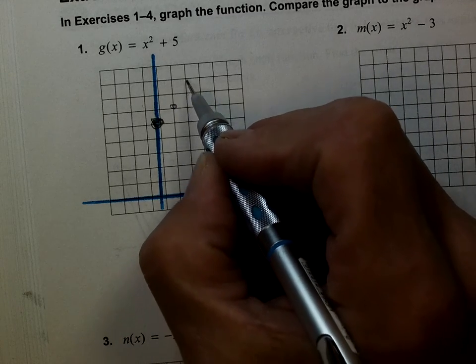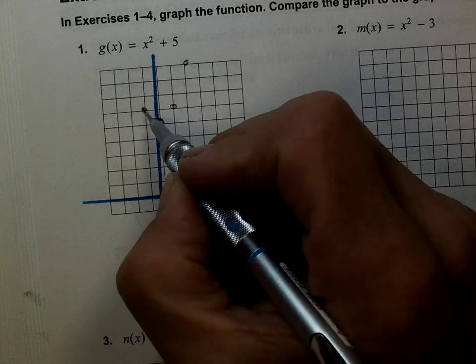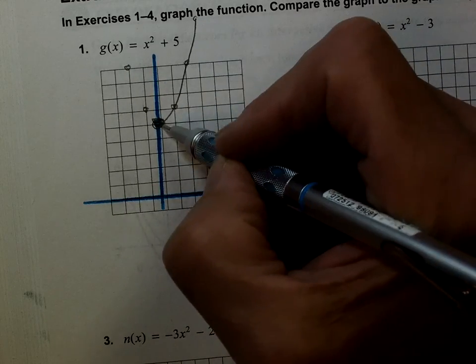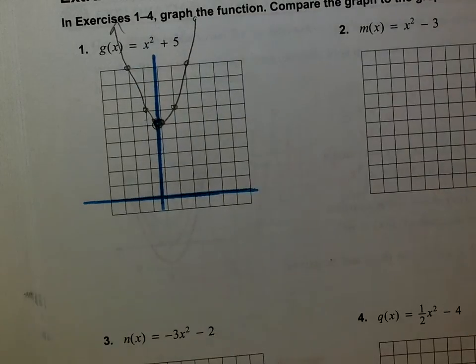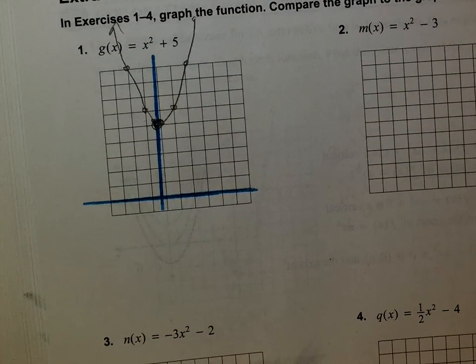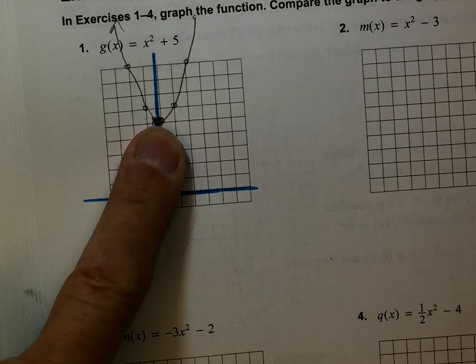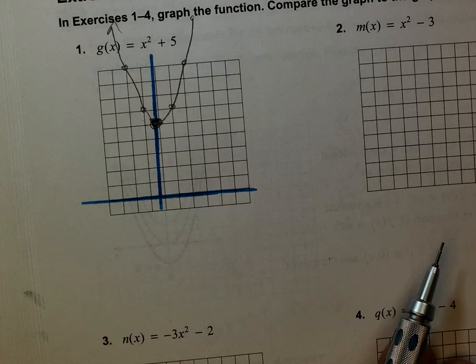It's going to go off the page. Yeah, it sure is. So I might only have a couple of points. I might only get this, right? Is that what you guys got? Yeah, but the shape's right. Well, it's not a very good shape because I'm not much of an artist, am I? But I basically moved the whole graph up 5, didn't I? And then from here, I still did my 1, 1, my 2, 4, okay?